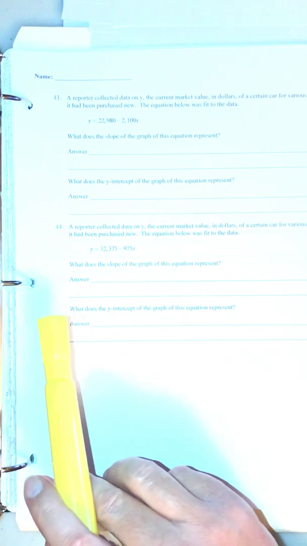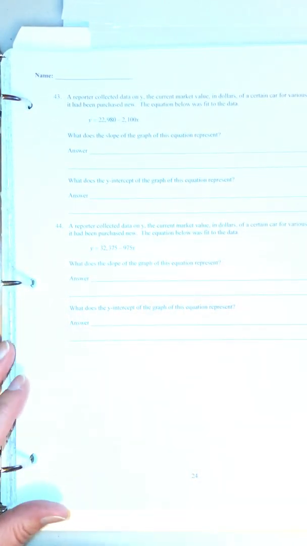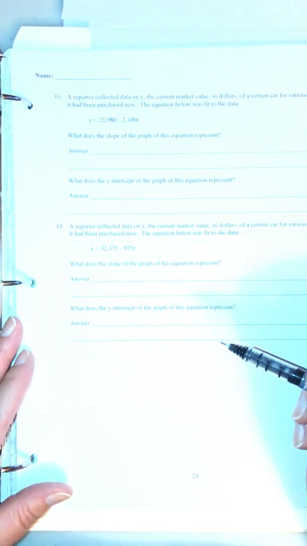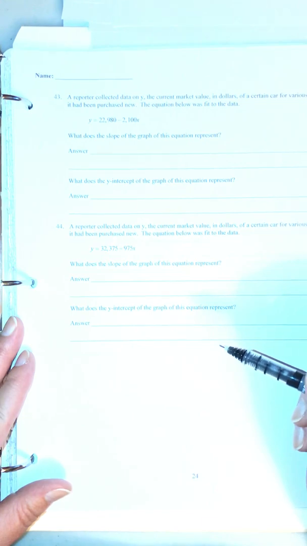Okay, please go to question number 43. You're going to need some highlighters for this one. Highlighters always help us out, figure out some questions. Okay, it says a reporter collected data on Y, the current market value in dollars, of a certain car for various years X, after it had been purchased new. The equation below was fit to the data. Y equals 22,980 minus 2,100X. What does the slope of the graph of this equation represent?